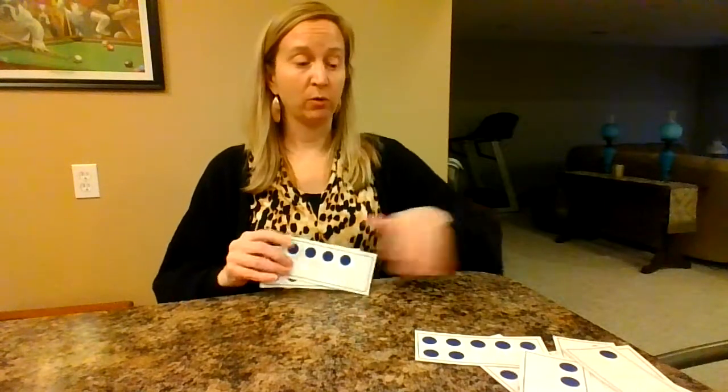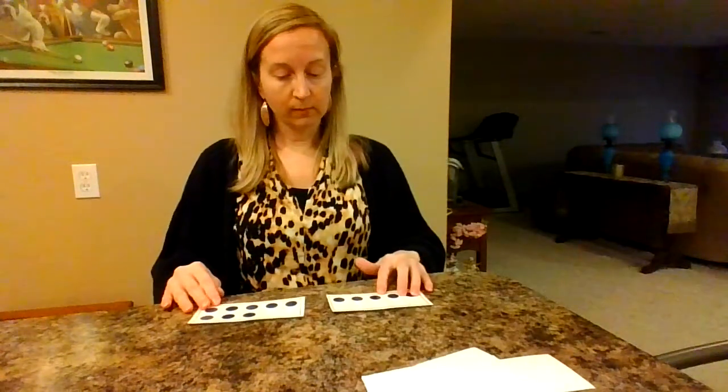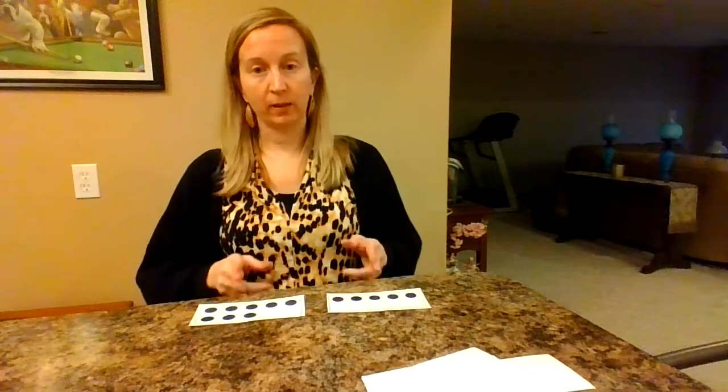You can also use other materials than that, but you can also change it up to where the first card you use is 8 and 5, and say, okay, if I took 2 over and made it over here, now what would I have? Oh, I would have 10 and 3. Well, what's 10 and 3? 13. Well, then, what was 8 and 5? So you want to make it come back and connect to that first equation that you built.